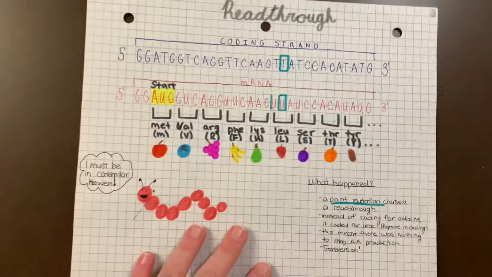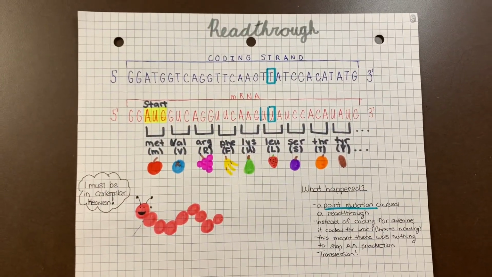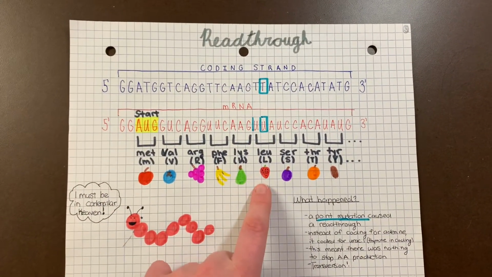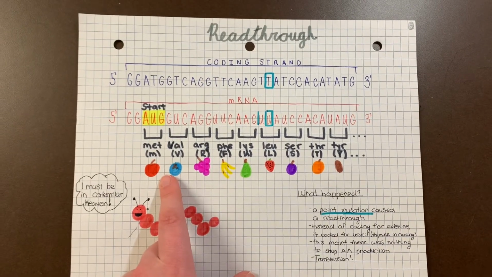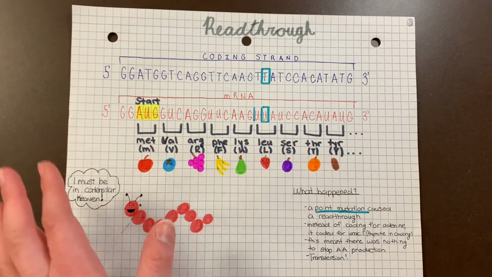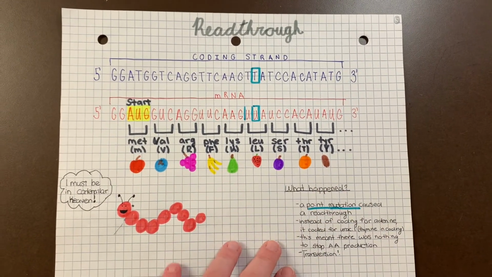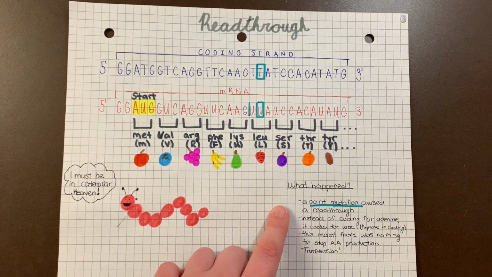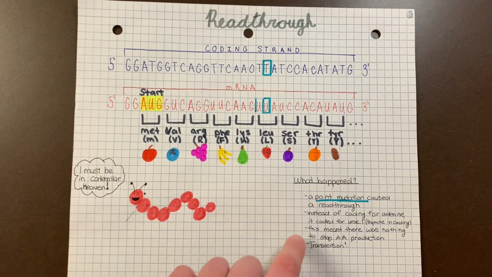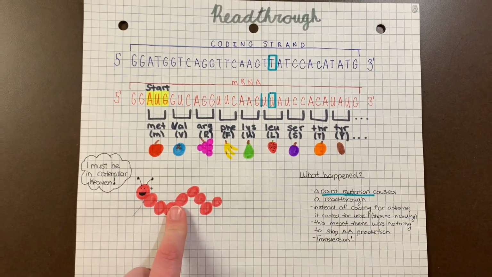All right, and so the last mutation we're going to talk about is the read-through. And this is when a stop codon is mutated so it doesn't produce a stop codon, and a stop codon's not read. So it means it just keeps going and going and going. And so here, instead of coding for adenine, it coded for uracil. And this was a transversion that the caterpillar was very happy about.